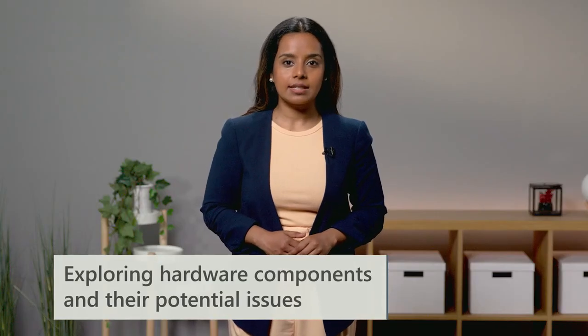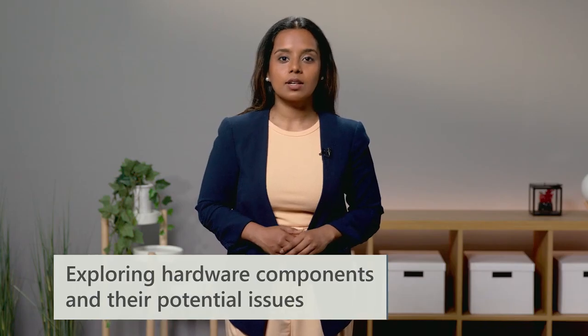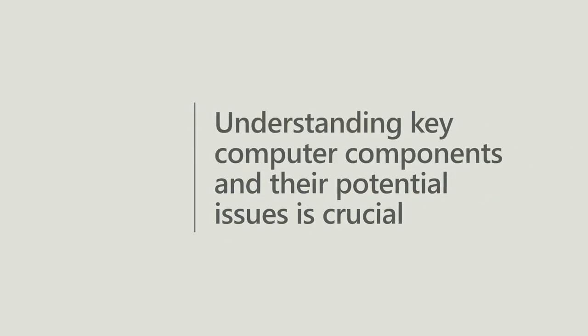Exploring the inner workings of a computer system reveals a complex array of hardware components, each performing its unique function to ensure the machine's smooth operation. From the central processing unit, or CPU, acting as the brain of the computer, to the power supply unit, or PSU, providing the necessary energy, understanding these components and the potential issues they can have is crucial for IT professionals.